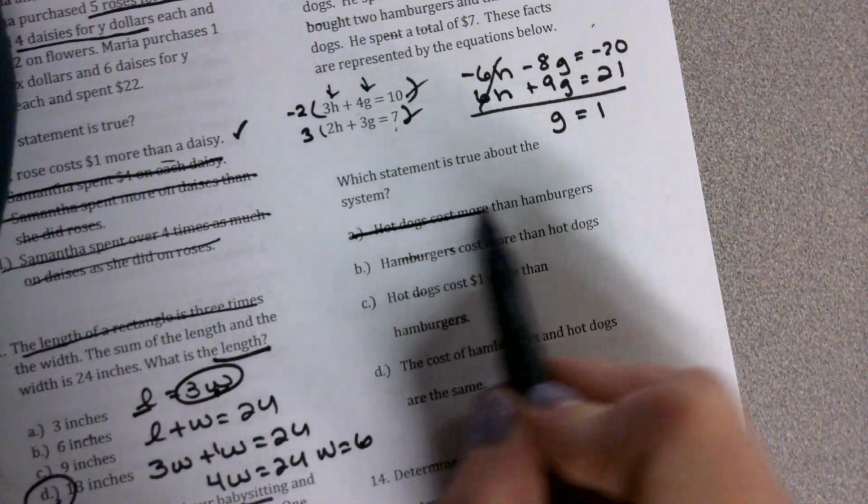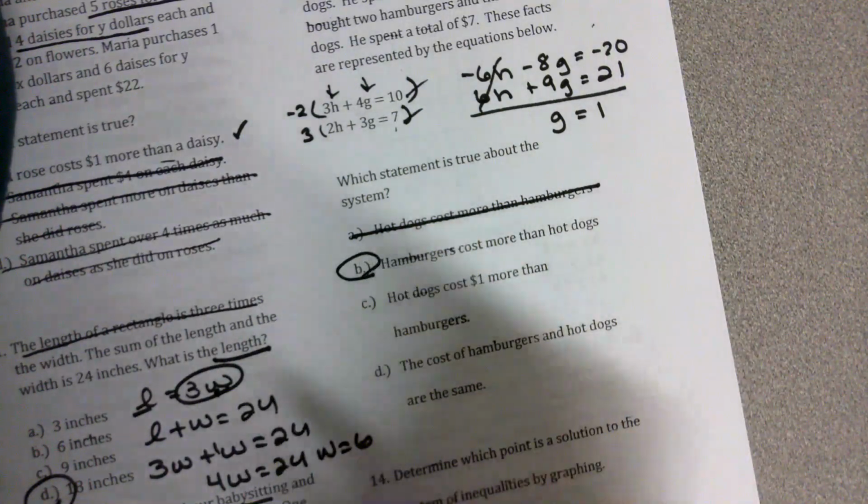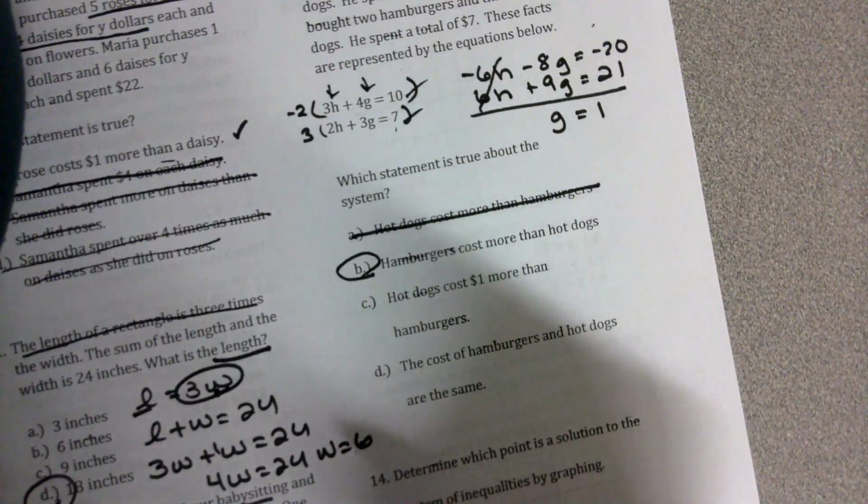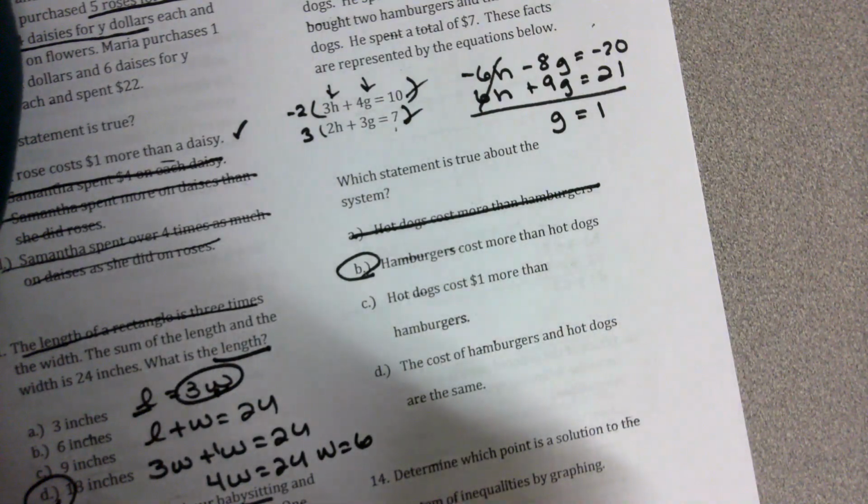Hot dogs cost more than hamburgers. No. Hamburgers cost more than hot dogs. Yes. Okay, these aren't true either.